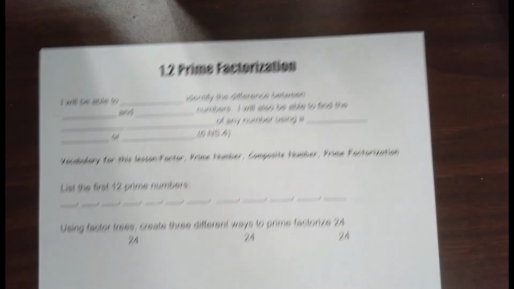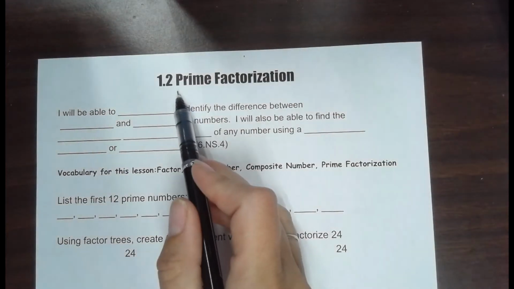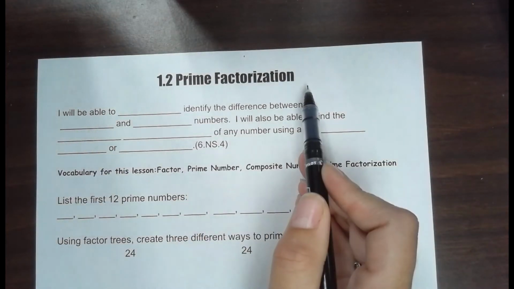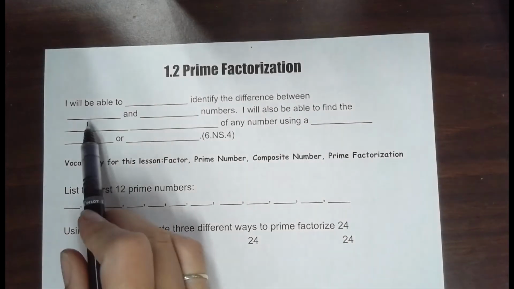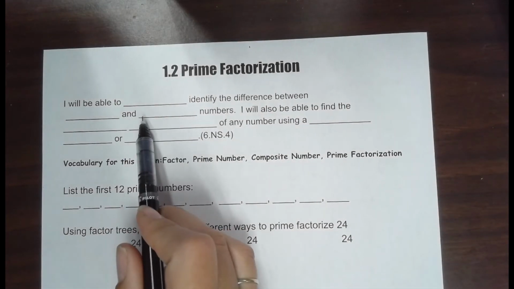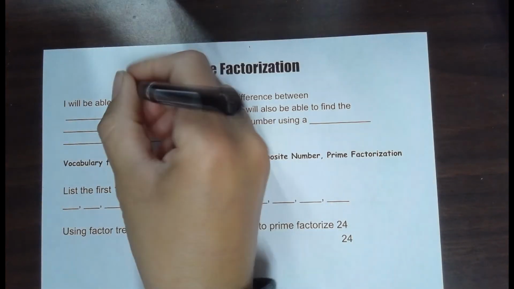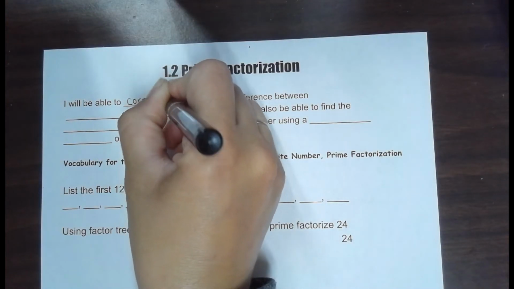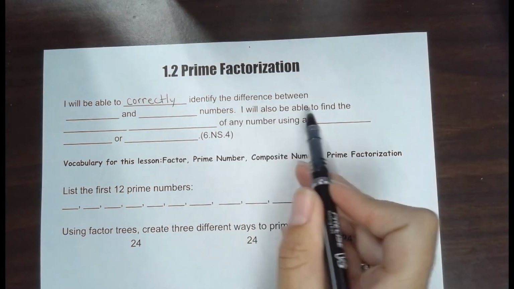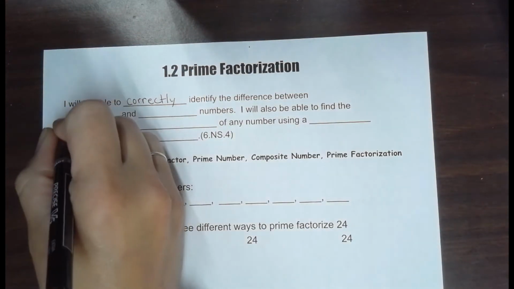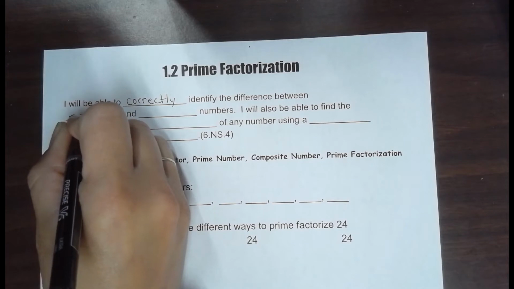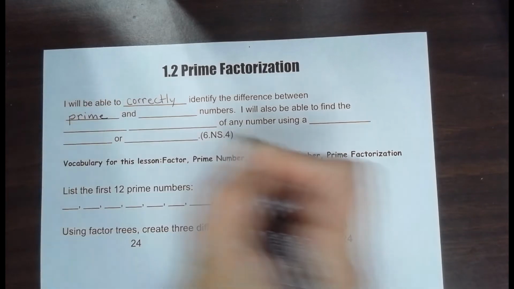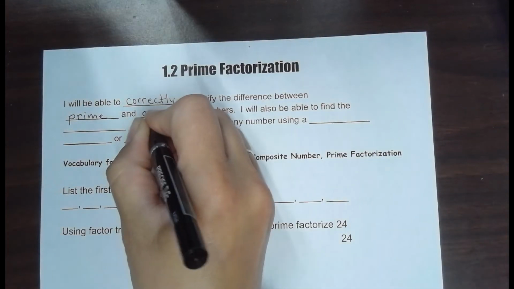All right, so this is lesson 1.2. We are talking about prime factorization. I will be able to correctly identify the difference between prime and composite numbers.